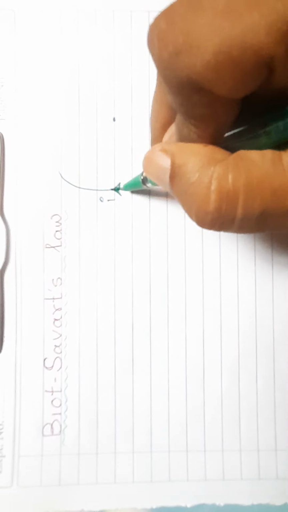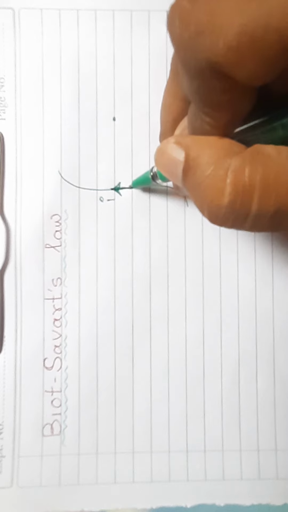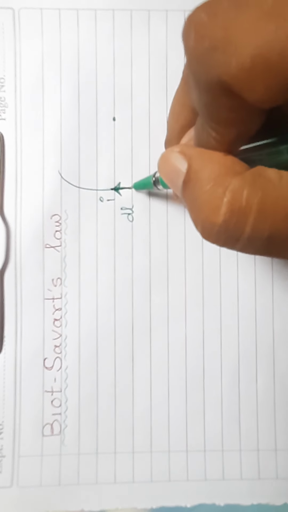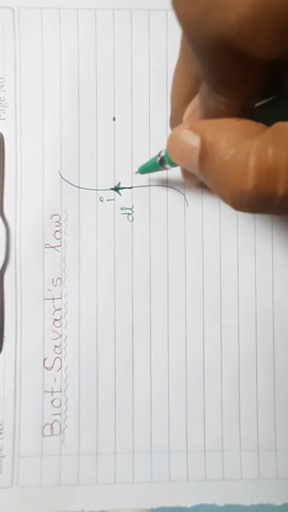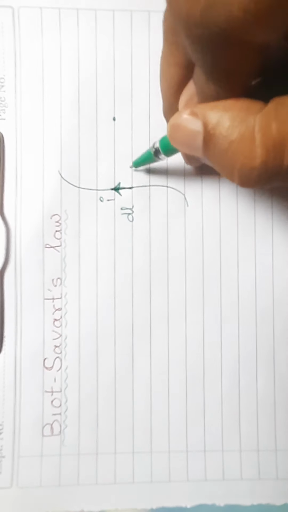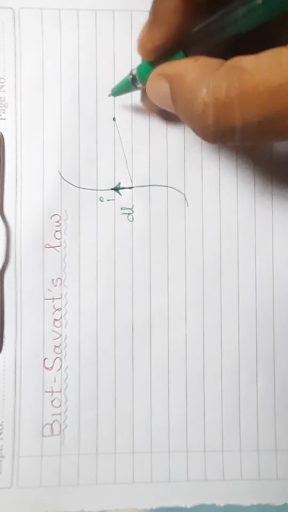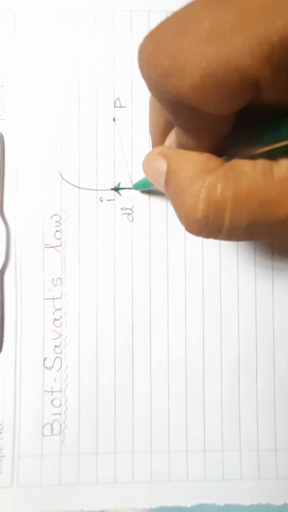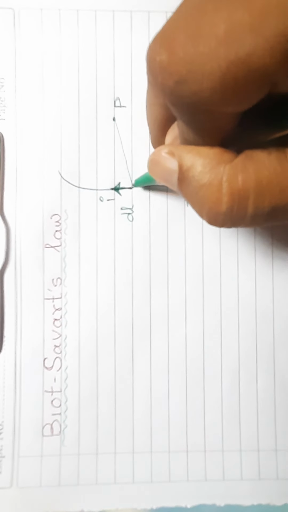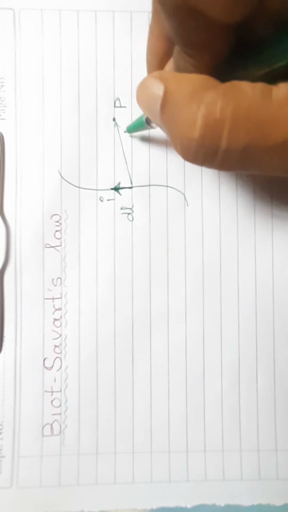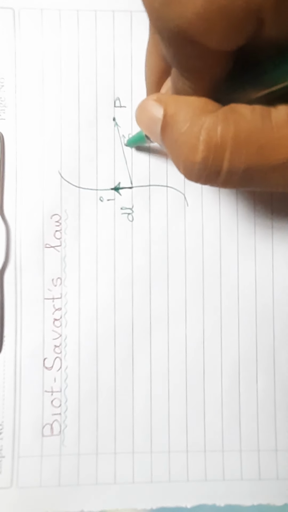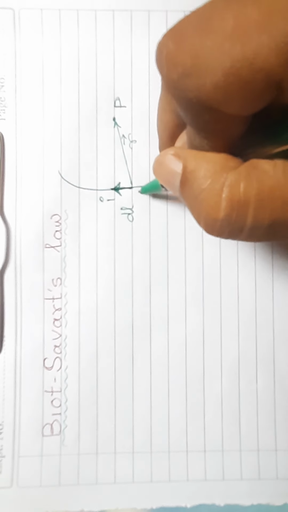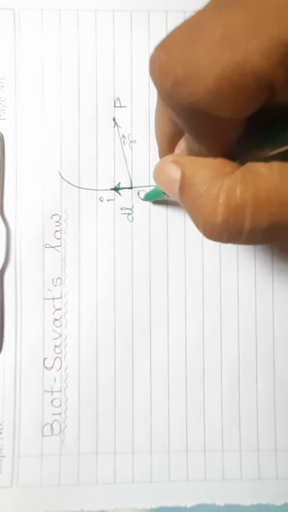Now, we have taken a small portion of the conductor. Suppose the length of this portion is dl, which is known as the length element. For this element, what will be the magnetic field at this point? Suppose this point is P, and we want to find the magnetic field at P due to this small segment dl. The distance of point P from dl is r. You can put a vector, so r vector is the position vector of P with respect to dl. dl is at point O, you can call this point O.